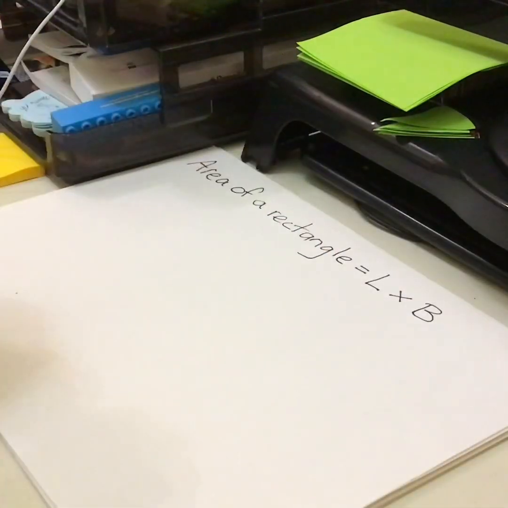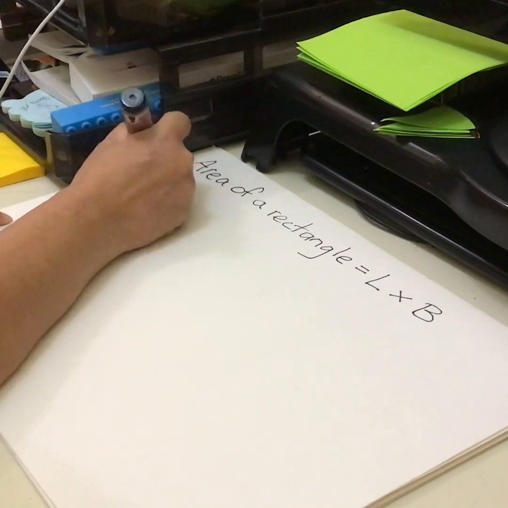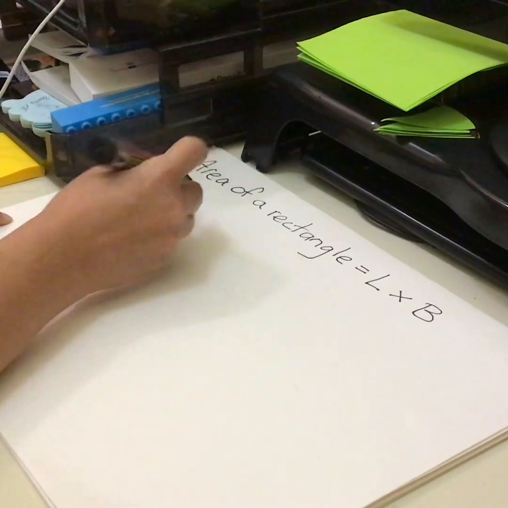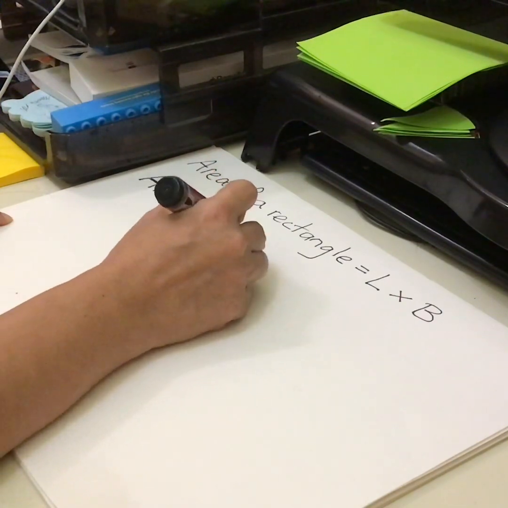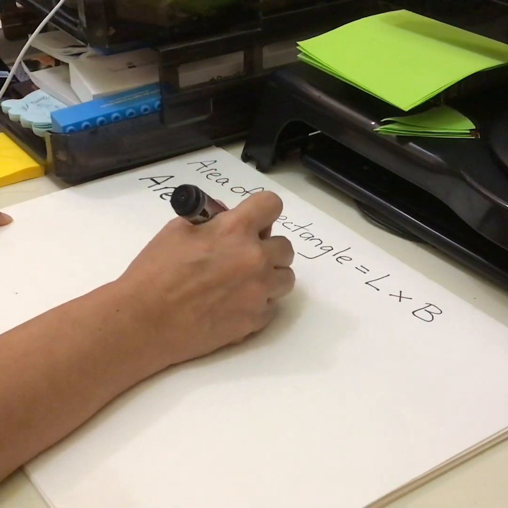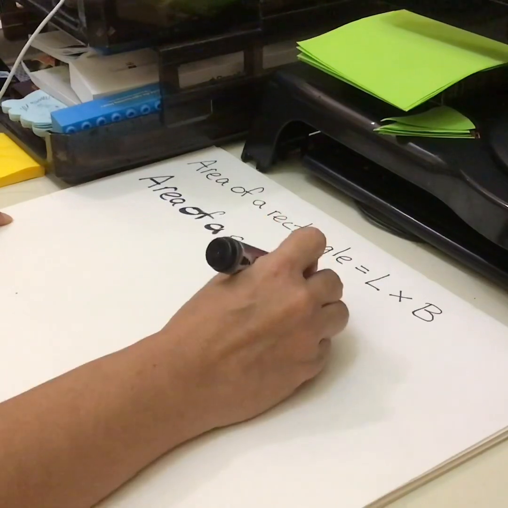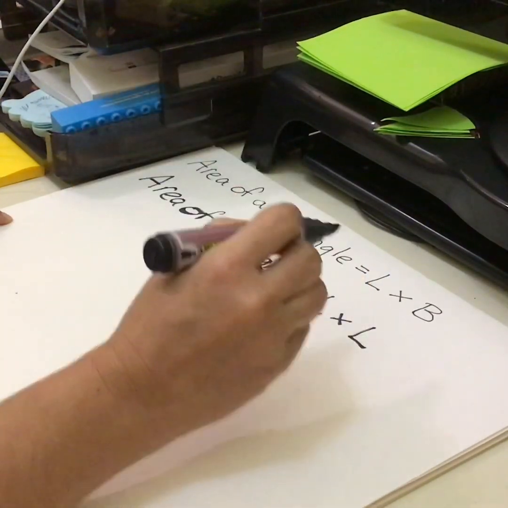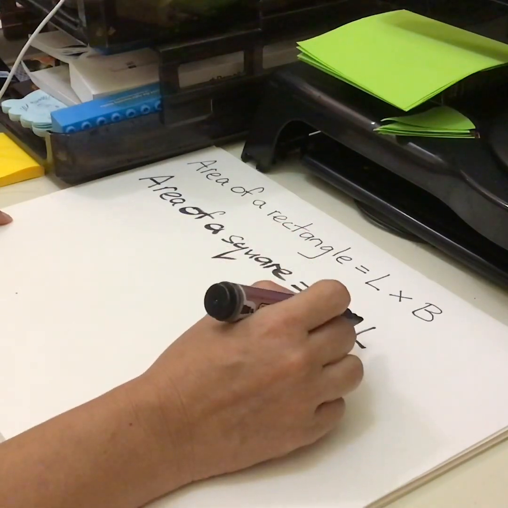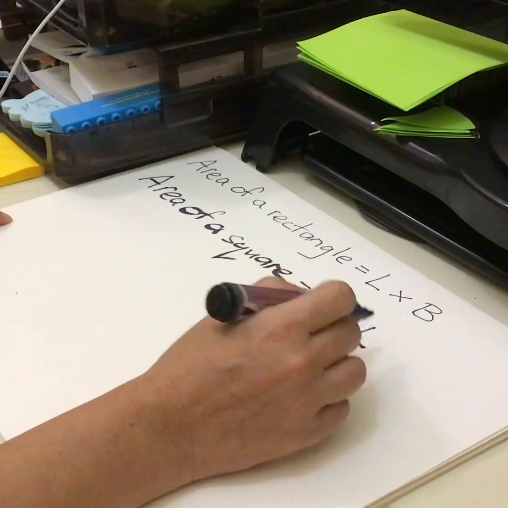You also have learned that the area of a square is length multiplied by length, because for a square its length and breadth are the same.